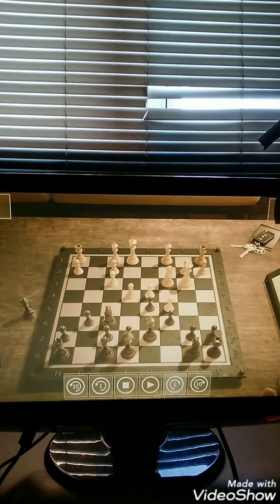And the computer moves e4, attacking the center. I fianchetto my bishop to g7. The computer develops their bishop to e3.